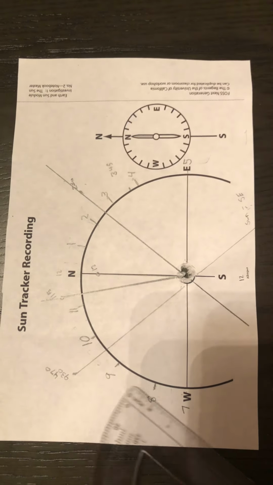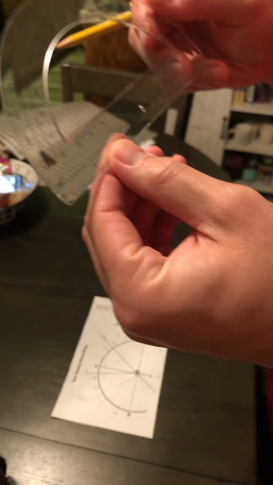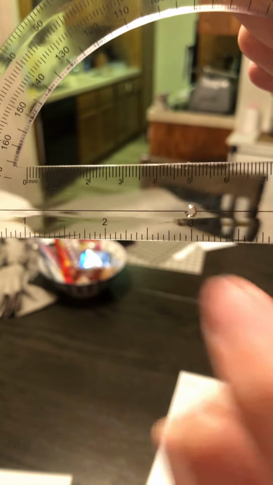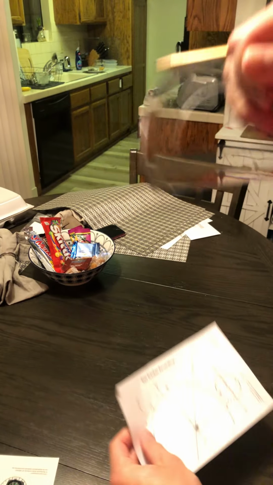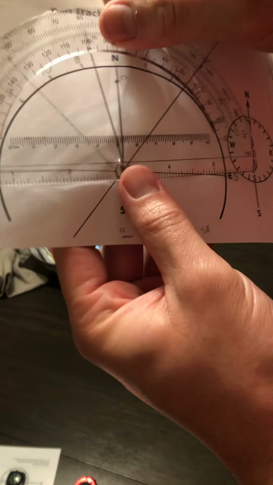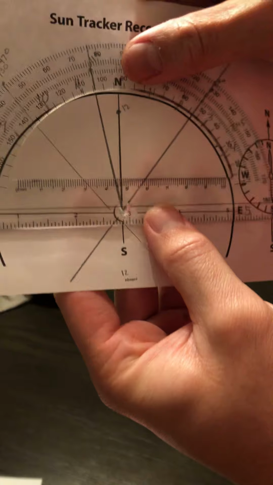But now we're going to actually have to use our protractor. On the protractor, you have a black line right here. You want to line up this black line with the black line on your worksheet so that they are both even.